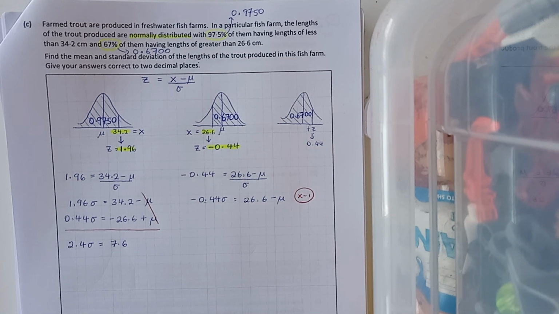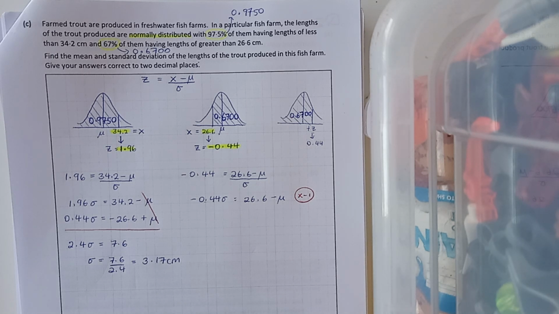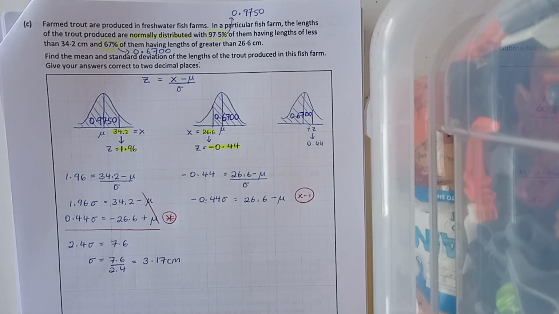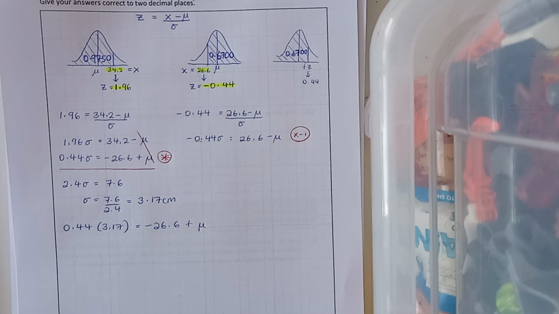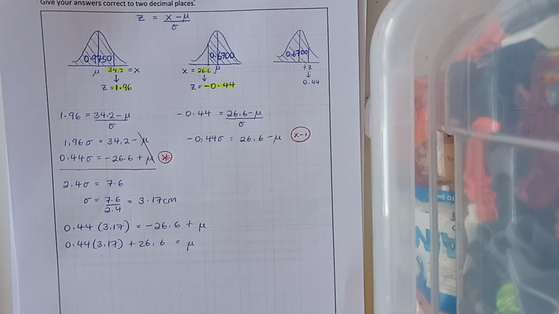So I've got an approximation there of sigma being 3.17 centimetres, and now I'll just sub that sigma back in to any of the previous equations to get my mu value. I'm going to choose to sub it back into this one here, since it already has a positive mu. And then just a little bit moving around to get mu by itself. And we come out with 27.99 centimetres. Bit of space down the bottom for the answers, and we're done.